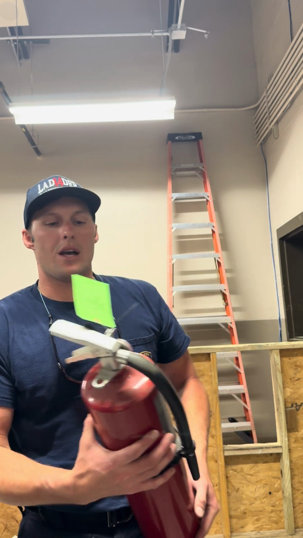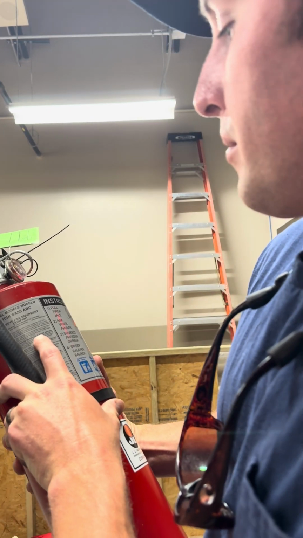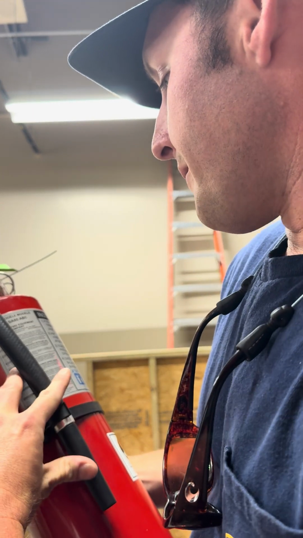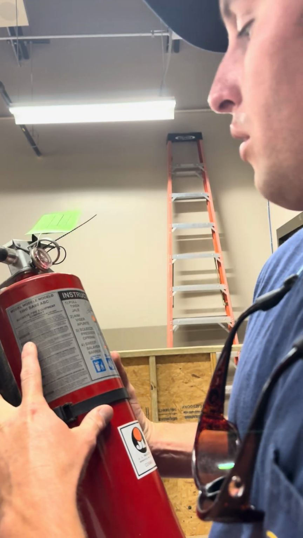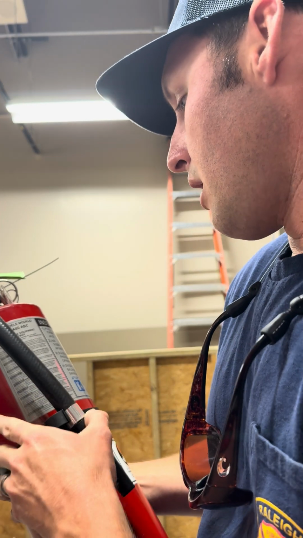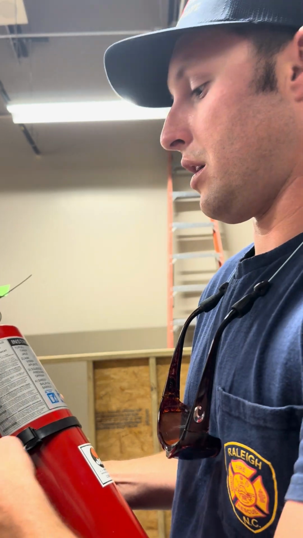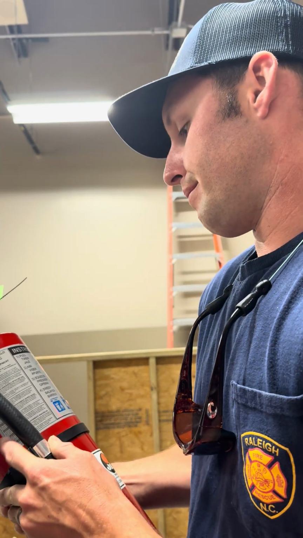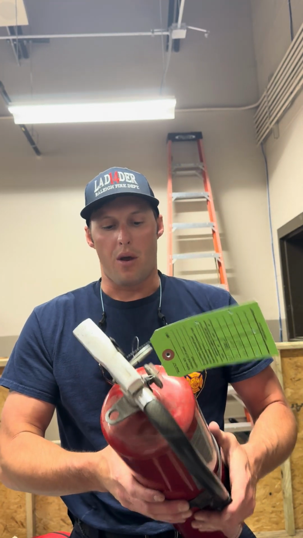So one last point about these extinguishers, and this one in particular. This is an ABC dry chem, and it'll tell you on the label the instructions, the recharge, and the maintenance. It also gives you a range of temperatures where this extinguisher can be stored. So again, let me go back to my point.